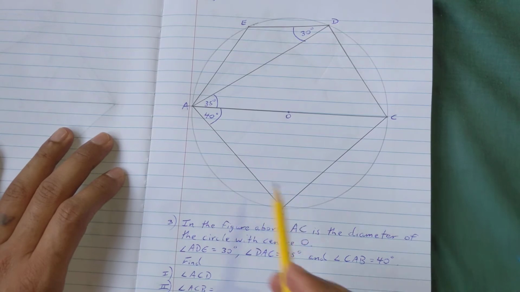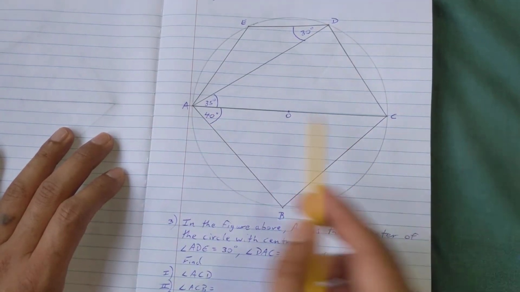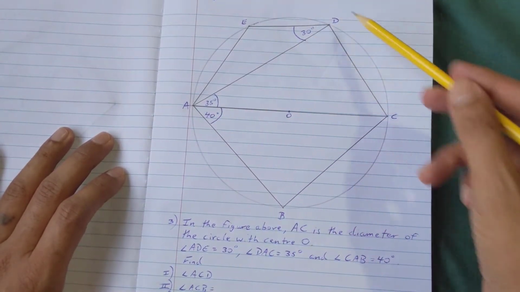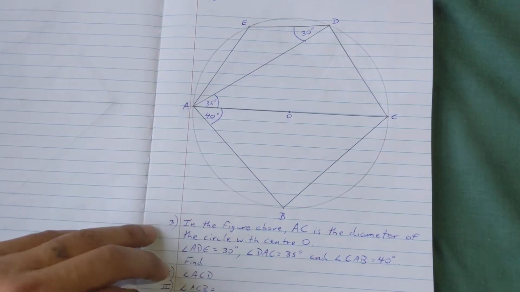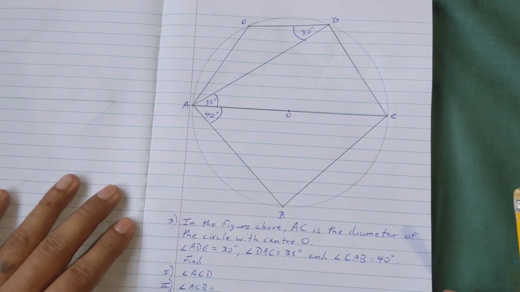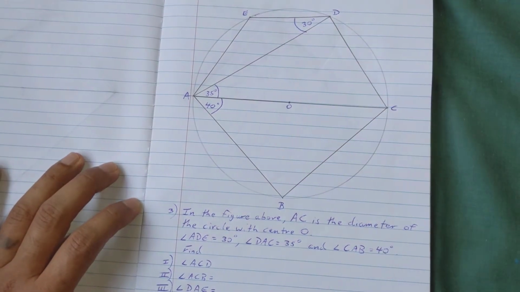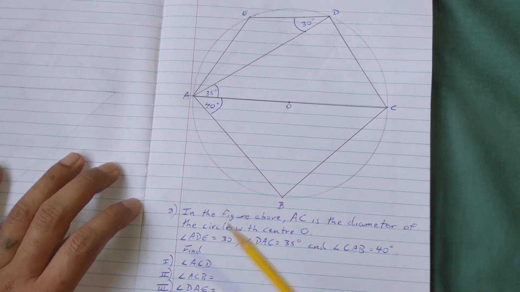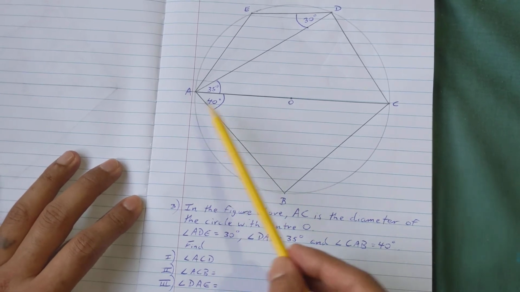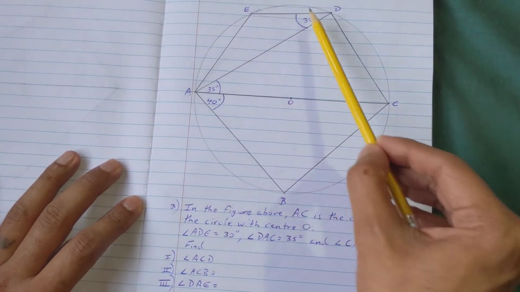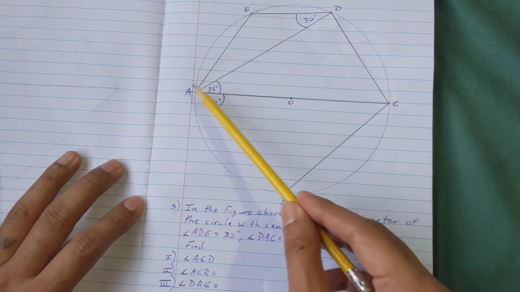In the figure above, AC is the diameter, so I have a diameter, meaning if I could form a triangle with that diameter, that's the first thing jumping into my mind. If I could form a triangle with that diameter, then nice, I get an extra angle, right? And the center is O, angle ADE is 30 degrees.